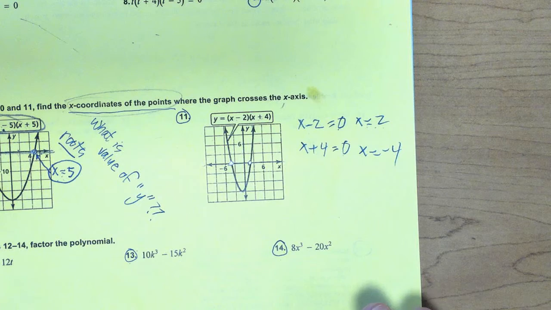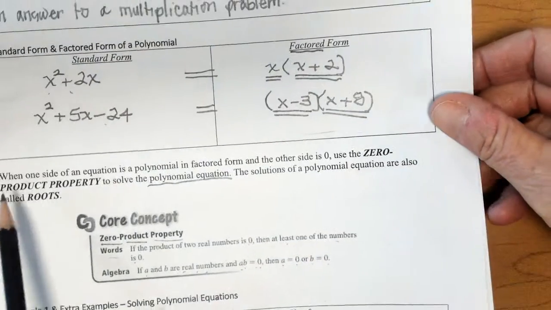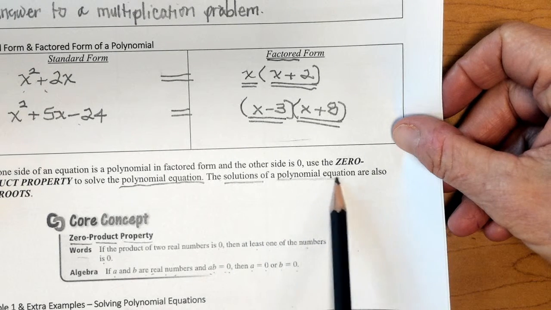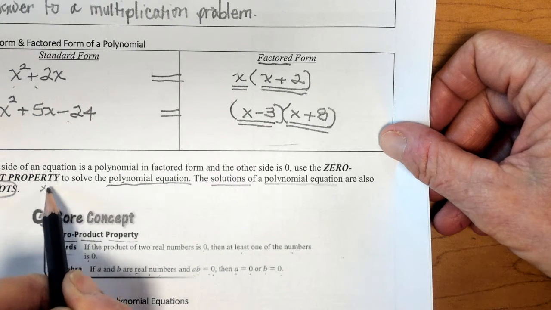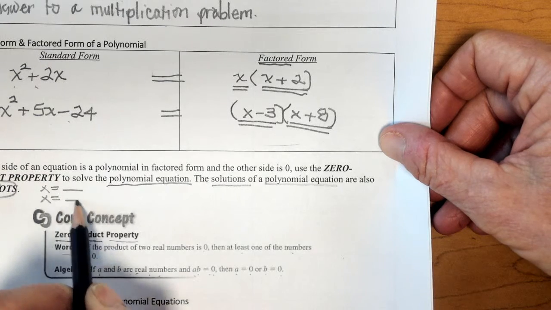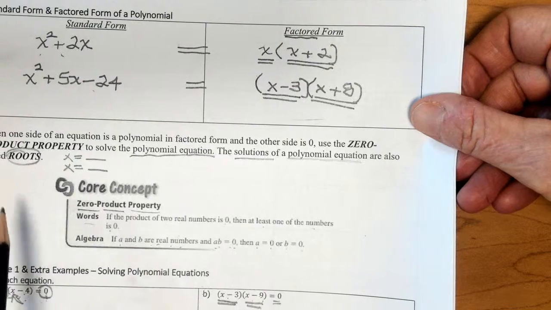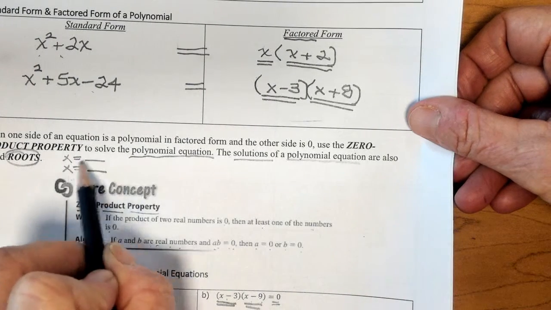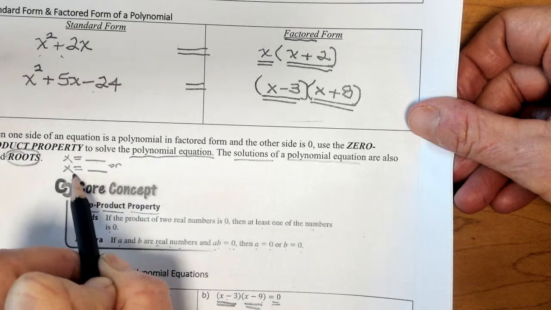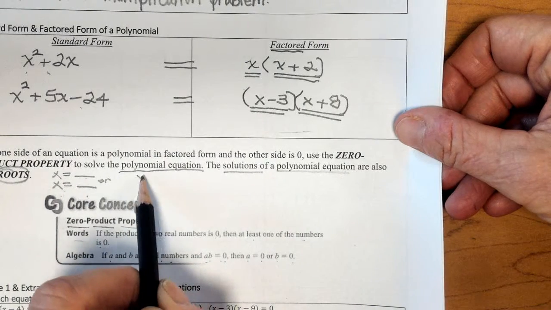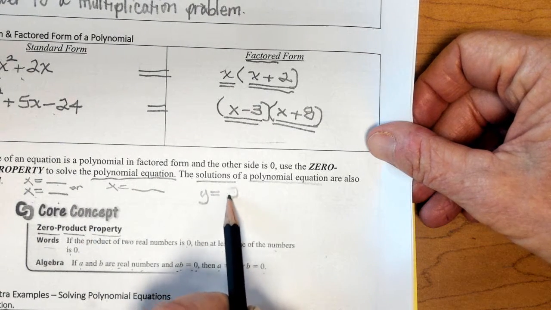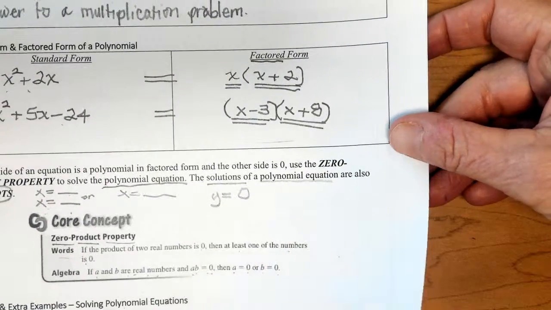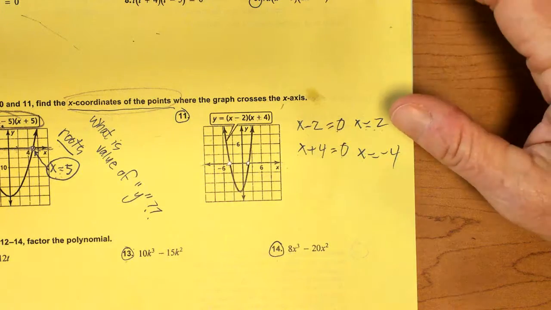So the piece that I want you to remember is, if you look back on page 12, the solutions of a polynomial equation are also called the roots. So please remember that the roots are when x is equal to a value and x is equal to a value. Remember, in all the things that we've been solving for, we've always had two x values. I've had x is equal to this or x is equal to that. You can get where you'll only have one x is equal to. But in all of these cases, y is always equal to 0. Okay?